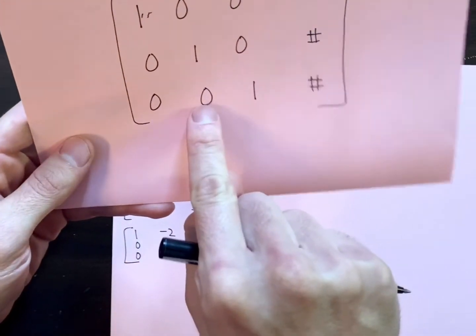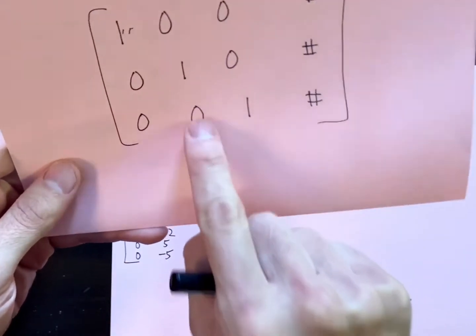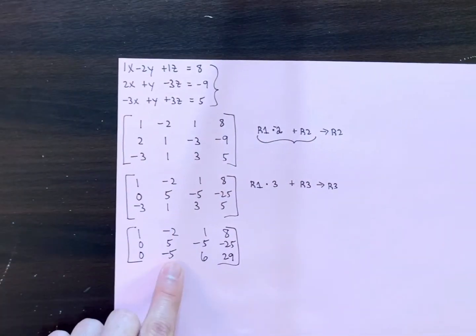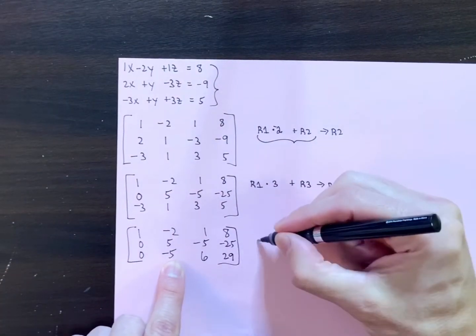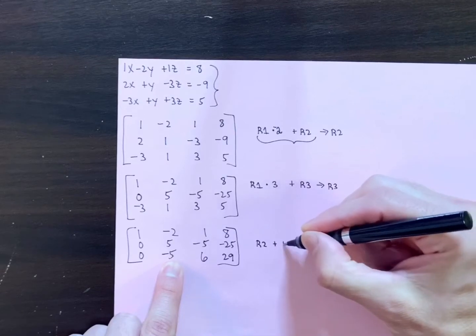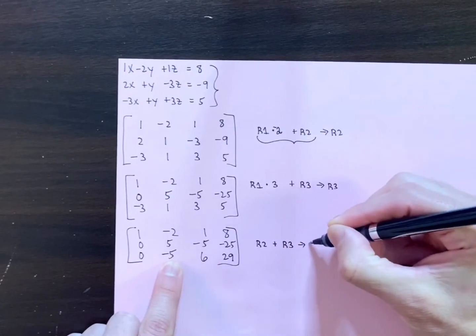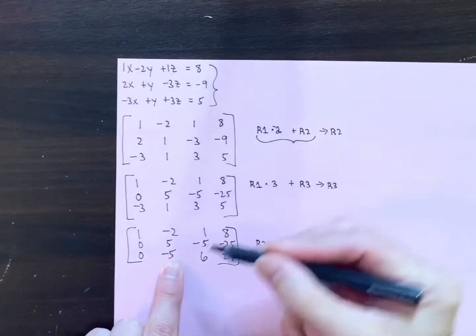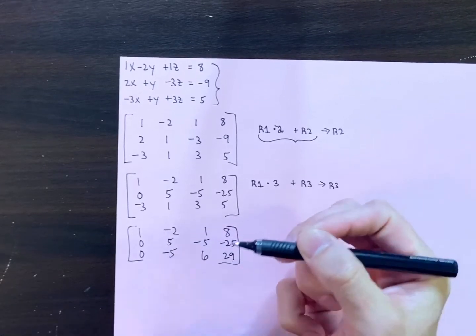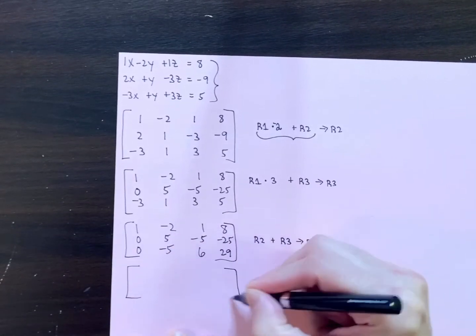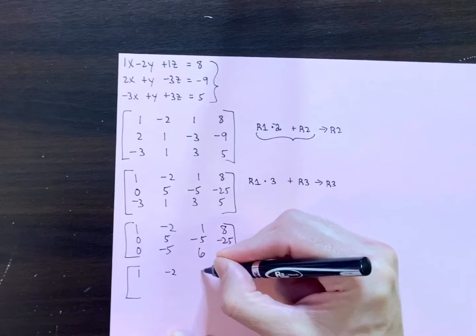Up next, I want this to be 0. I want that to be 0. So I need this to be 0. So what I can do is I can take row 2 and add it to row 3 to get the new row 3. And that works because if I add this to this, it becomes 0. So let's set this up here. I know that row 1 stays the same.